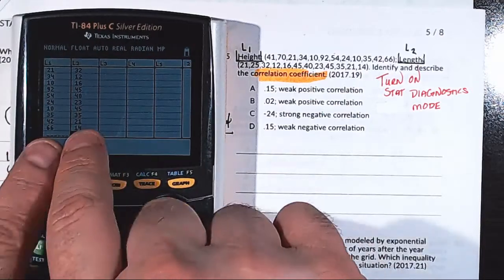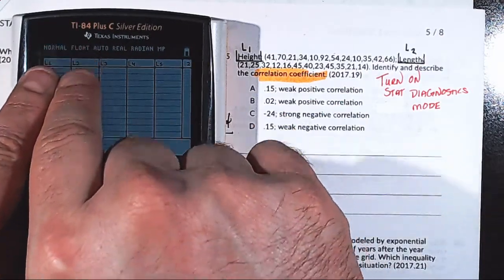Make sure you have the same number of rows, which we do.